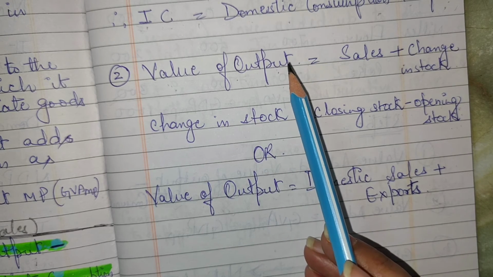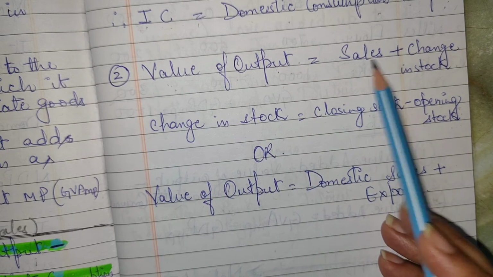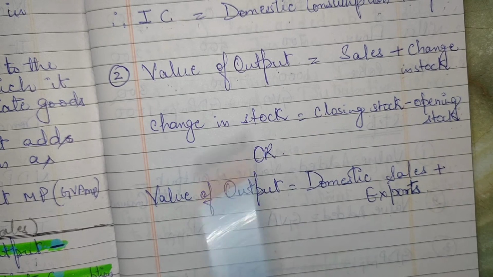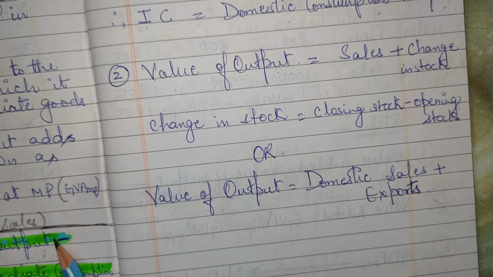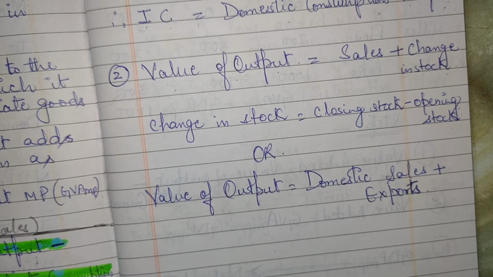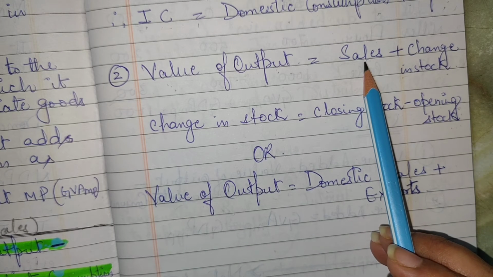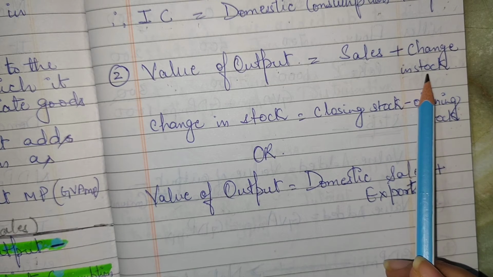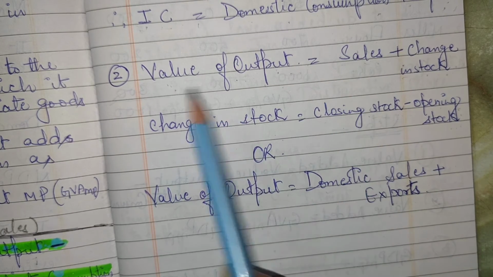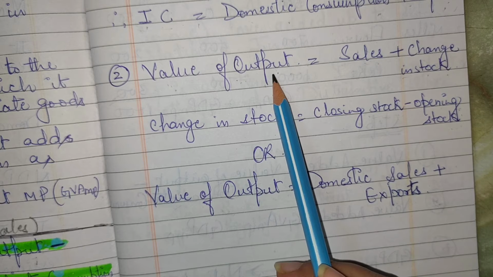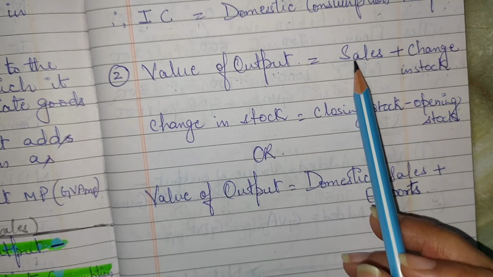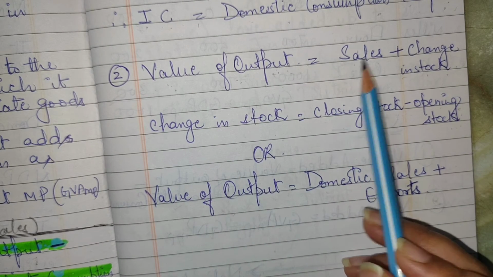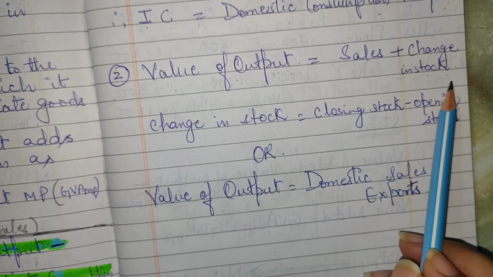So value of output is nothing but the sales plus change in stock. That we have already seen, that value of output is nothing but sales. Sometimes only sales is given, so you can take only sales. But if the change in stock is also given, then you have to take both. That will make your value of output. So value of output is equal to sales plus change in stock.